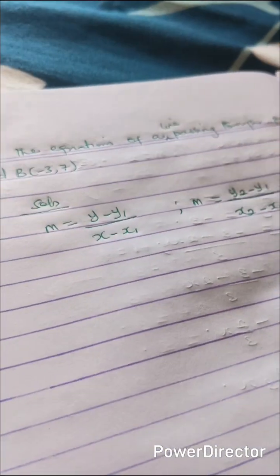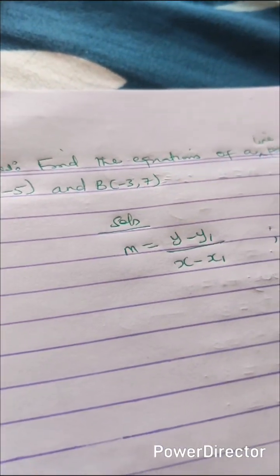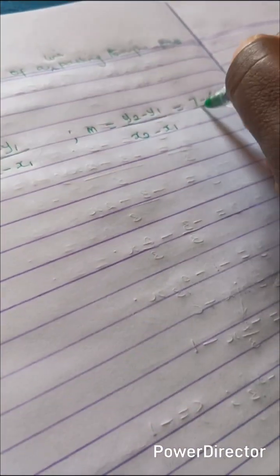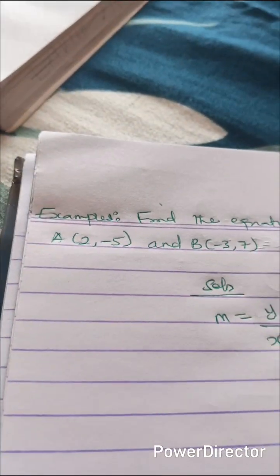From the given question, y2 is 7, minus y1, which is minus 5, over x2, which is minus 3, minus x1, which is 2.